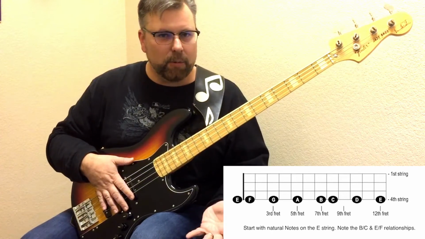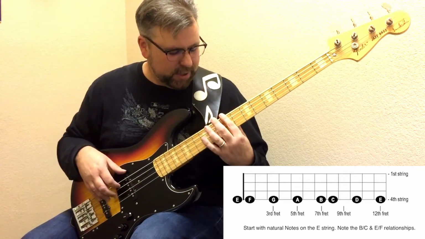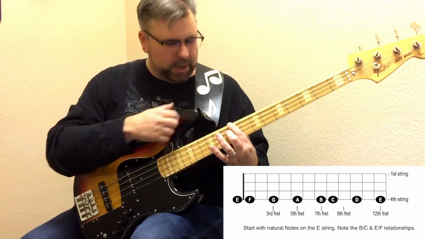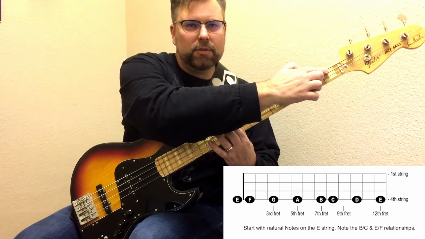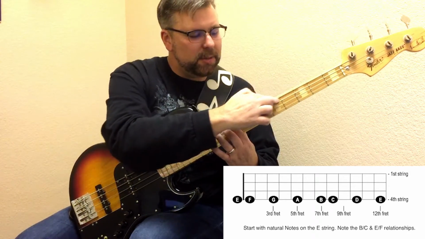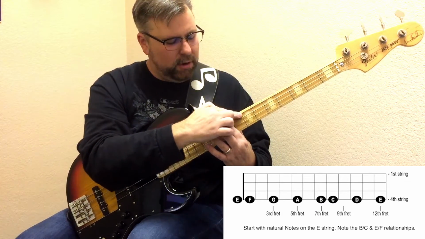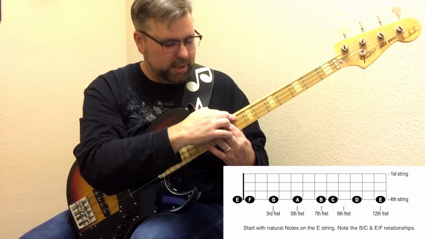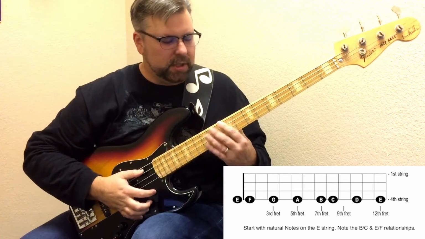And then you can kind of figure out where you are just by counting sharps. Like say I picked this note at 9th fret. Well, let's see, I know that E there goes right to F, skips to G, skips to A, and then there's B again. Oh yeah, B has no sharp, so it goes right to C, so this must be C sharp. This is C sharp.